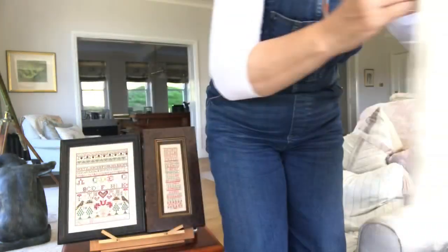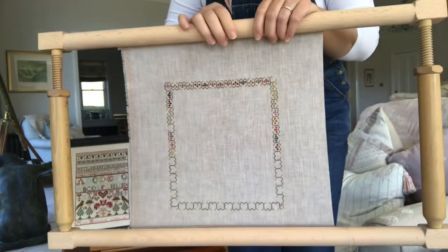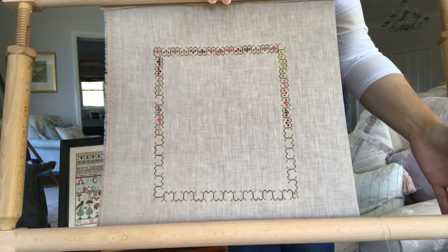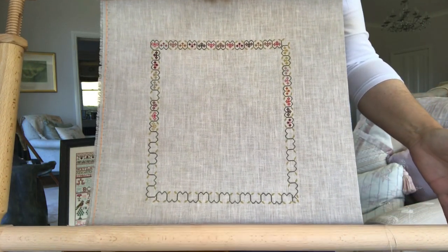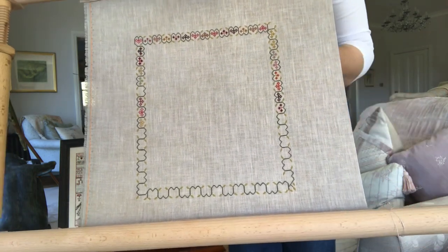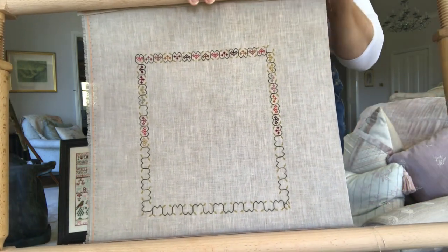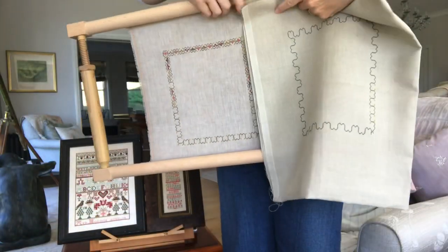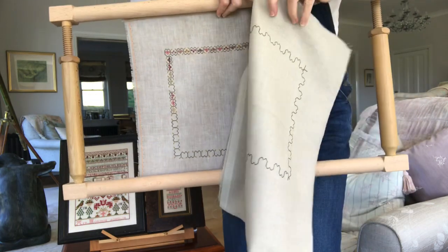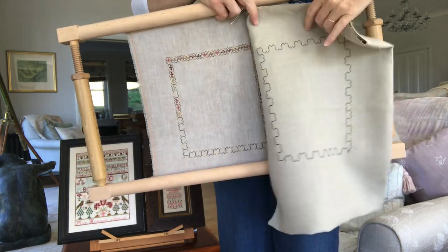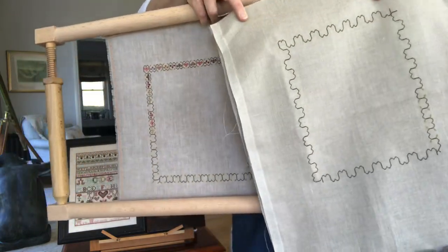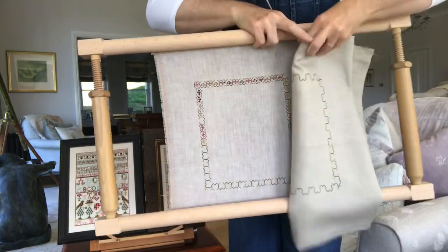So I have restarted the sampler on a more even count of linen, and I am using 56 count linen, and this linen actually comes out at 56/58. So if I hold, this is not going to be that easy actually, I need another pair of hands. So if I hold, that's just not working very well at all. Hold on a second.